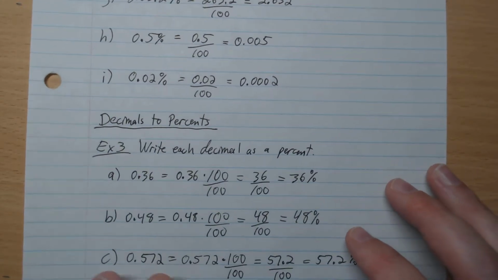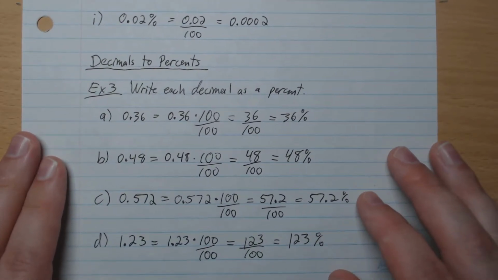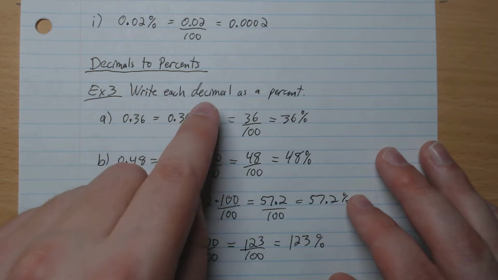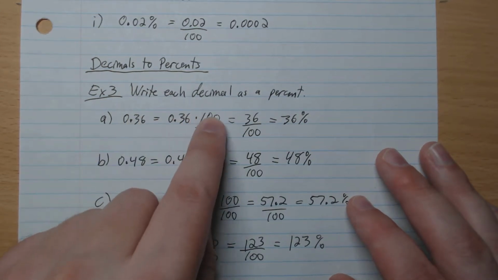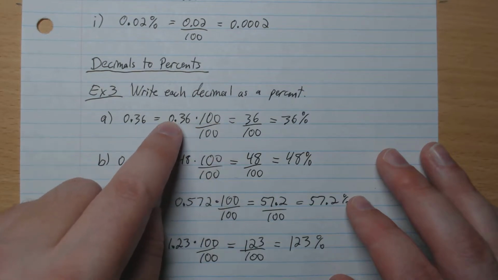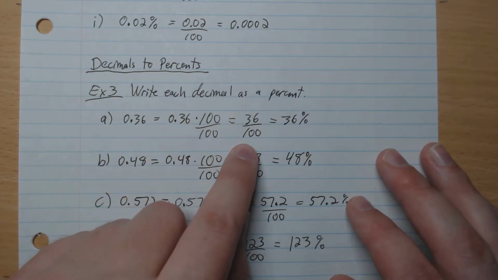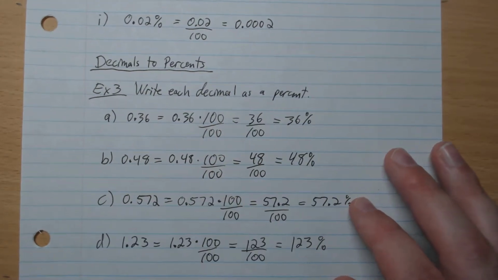Okay, decimals to percents. Write each decimal as a percent. Okay, so we have 0.36. This is the same as going times 100 over 100, right? Times 1, didn't change anything. So we multiply the top, 0.36 times 100. The period goes to the right by 2. So it gives 36 over 100, and this is 36%, like that.